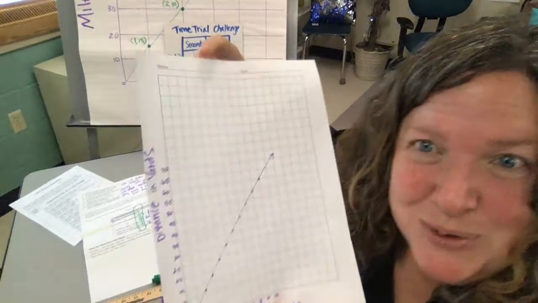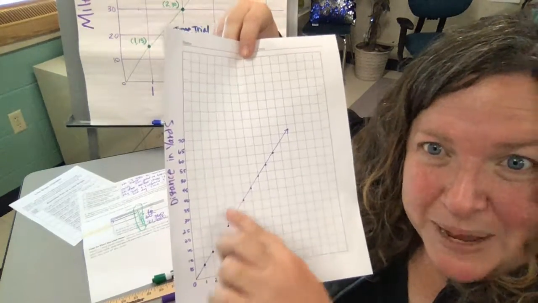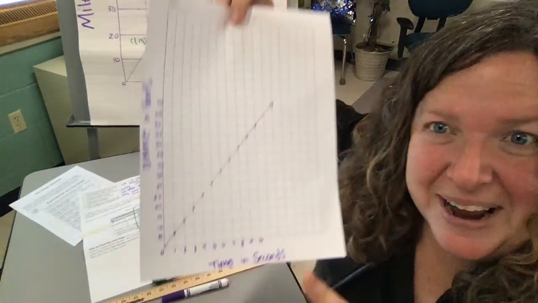All right, we're nearly done. So we have 2 things to go. Do you know what they are? We have to write our ordered pairs near our points, and we also have to give our graph a title.